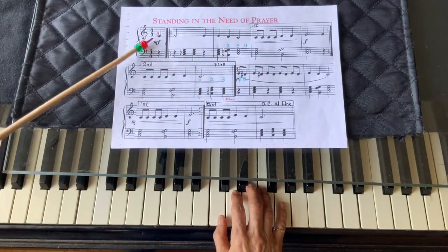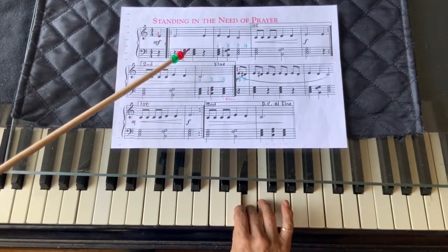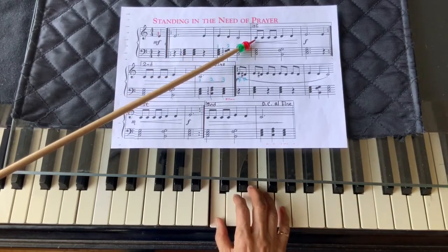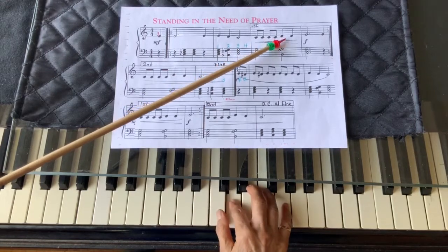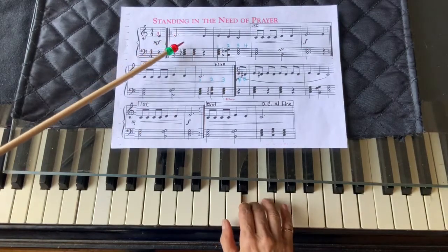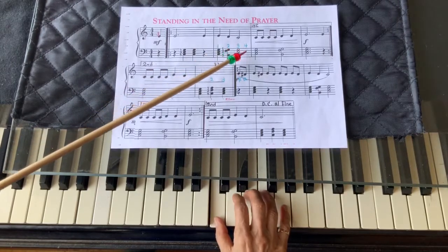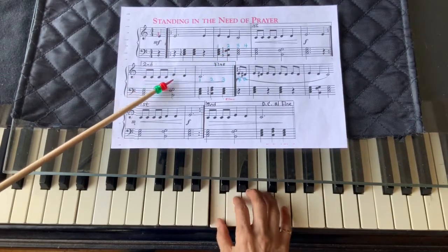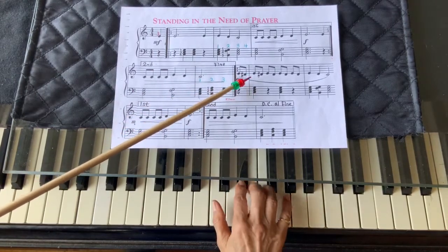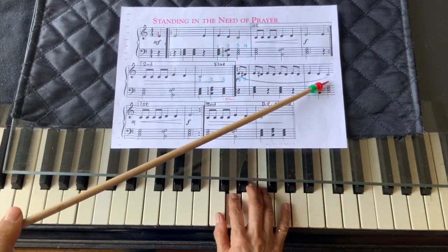Okay, so let's try one more. 1, 2, 3, 4. 1, 2, 3, 4. 1, 2, 3, 4. 1 and 2 and 3, 4. 1, 2, 3, 4. Repeat. 1, 2, 3, 4. 1, 2, 3. Second ending. 1 and 2 and 3, 4. 1, 2, 3. 4 and 1 and 2 and 3 and 4 and 1, 2, 3, 4.